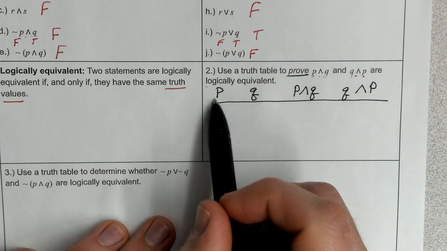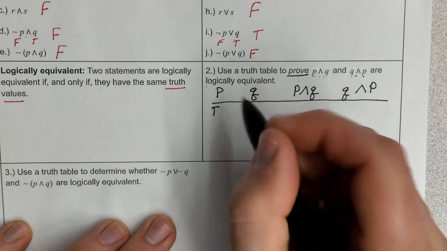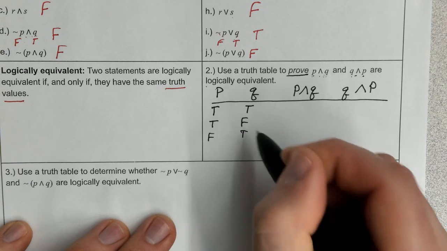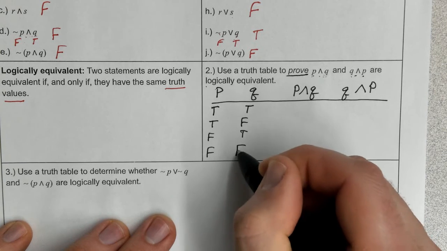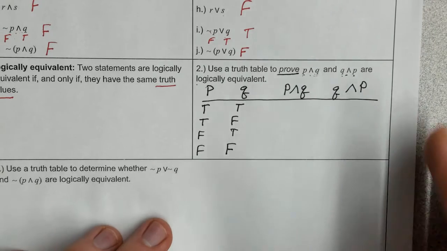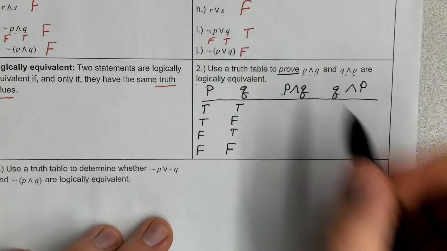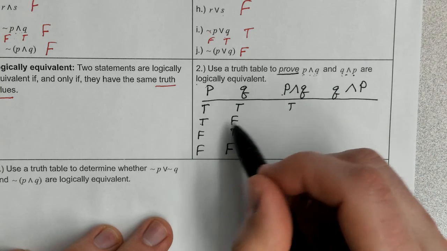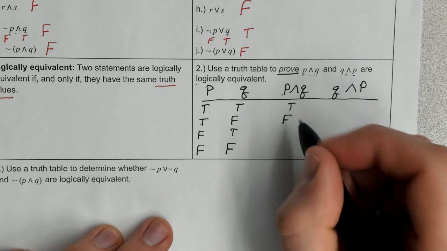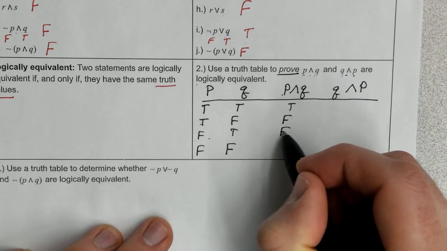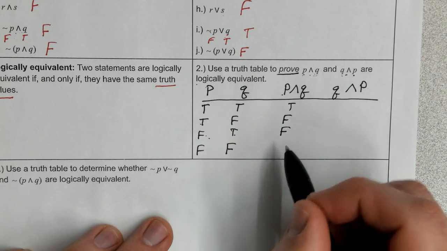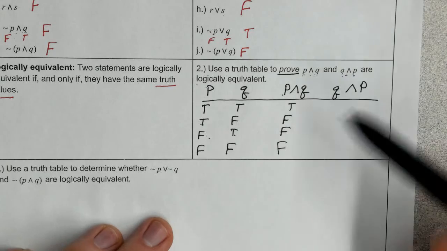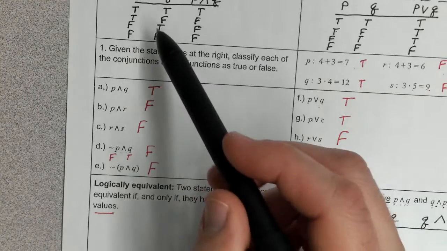Okay? So the combinations for P and Q are as they were up above: T and T, T and F, F and T, and F and F. P and Q, that's true. So P and Q with true and false, that's going to be false overall because one of them is false. This one's going to be false overall because one of them is false. This is going to be false overall because they're both false. Okay, so that's T, F, F, F. That's just what we had up above, right? Oh, I'm sorry, in this one up here.